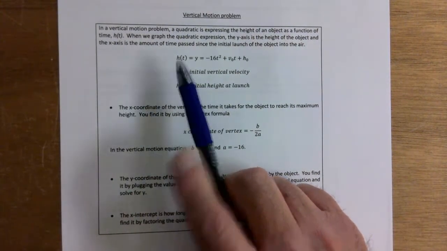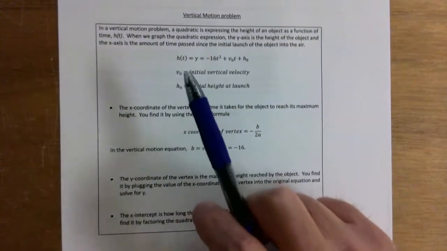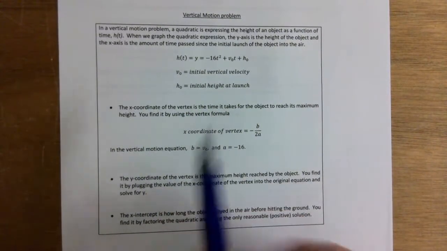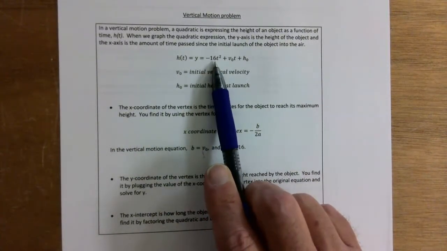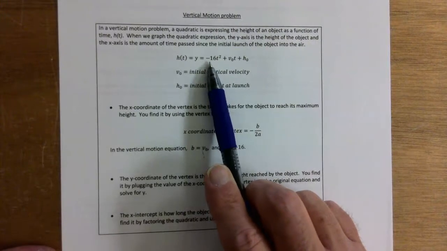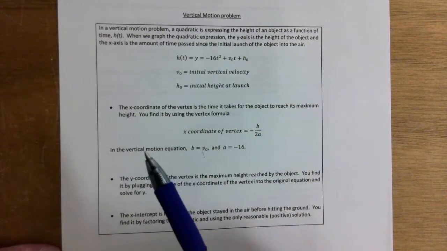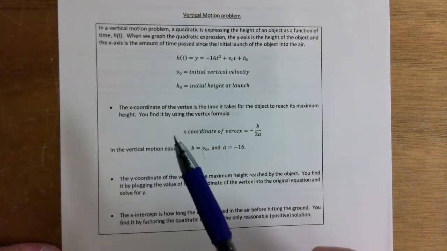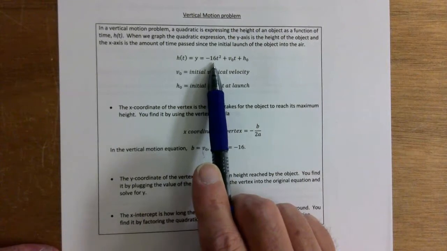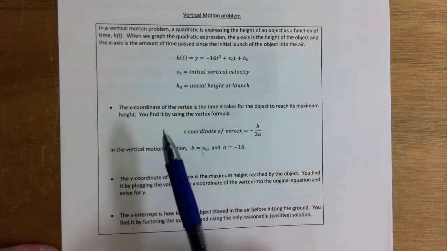Now we're using feet. Feet per second. That's what we're using. So we use this -16 in front. Guys, if we were using something different, like meters per second or inches per something, this would be different. We're using feet per second. That's why this is 16, okay?